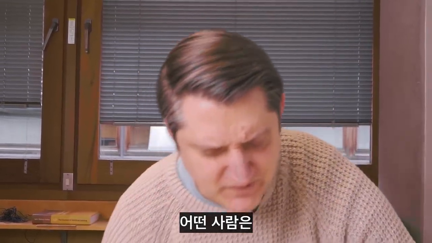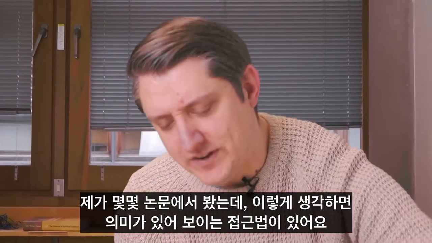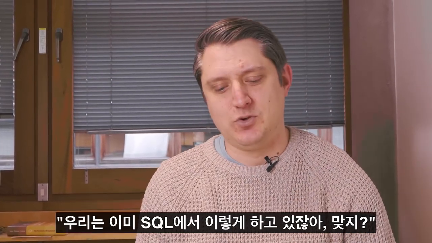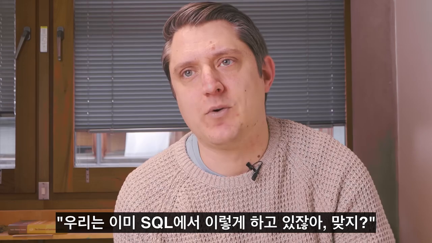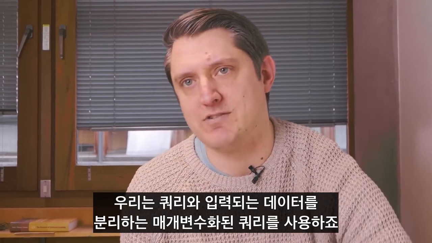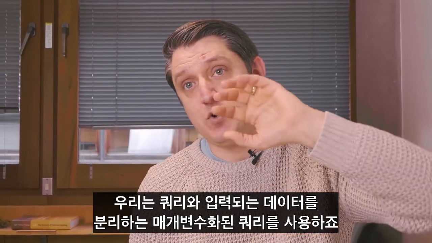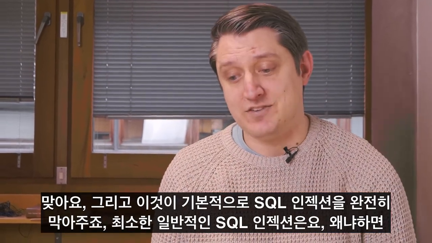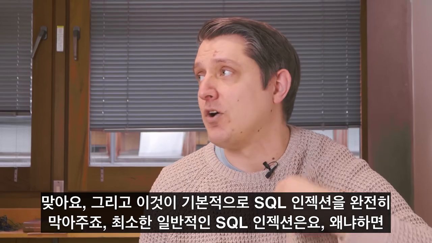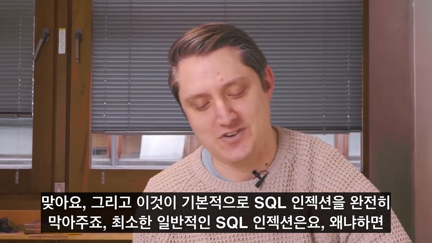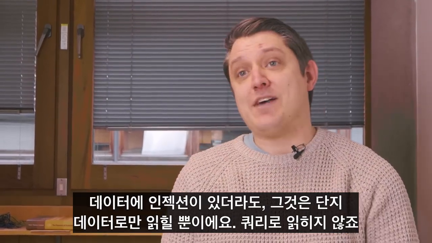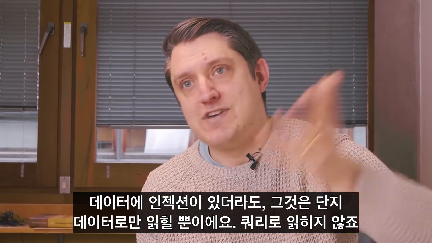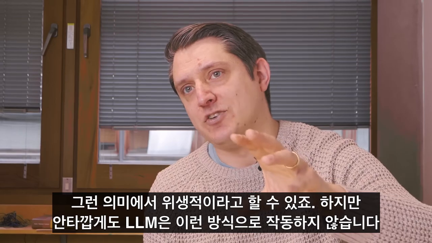One thing that I've seen in a couple of papers that you might think makes sense is to go, well, we already do this with SQL, right? We have parameterized queries where we separate the query from the data that's going in, right? And this essentially completely defeats SQL injection, at least normal SQL injection, because if you have an injection in the data, it's just read as data. It's not read as a query. It can't be. It's kind of sanitized, right?